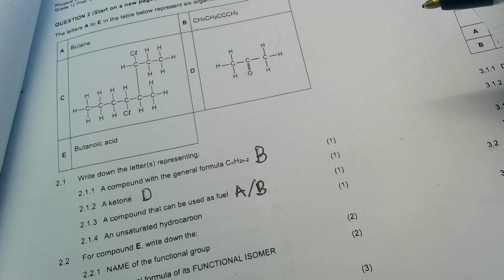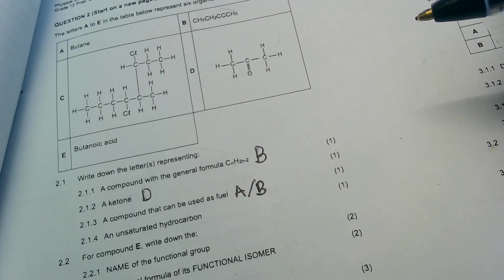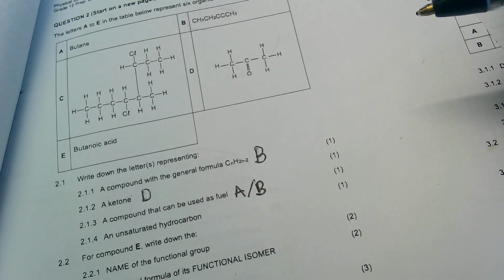For something to be unsaturated, it has to have a double, or more than one bond. And at the same time, because they said it is a hydrocarbon, it also has to have carbon and hydrogen.